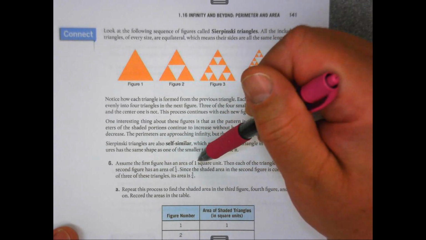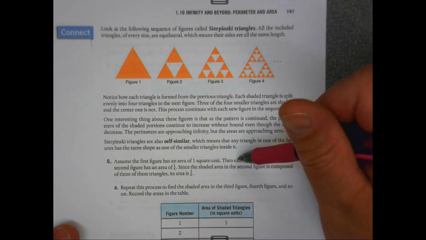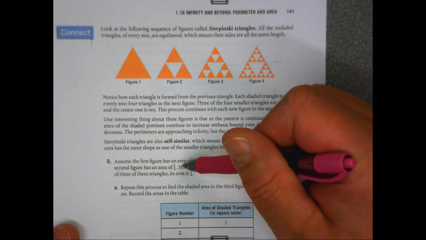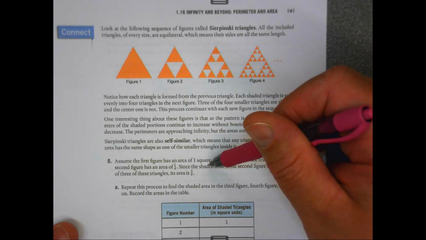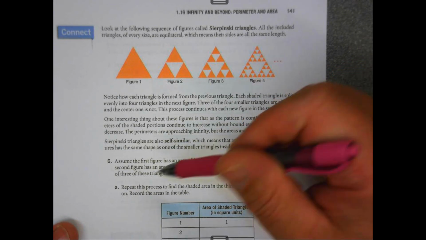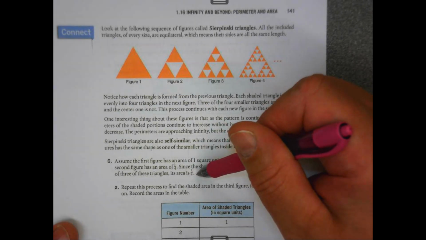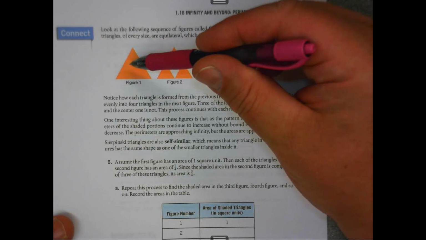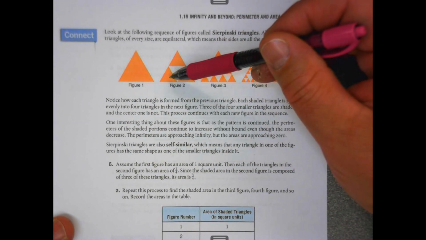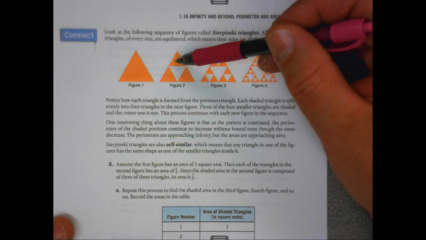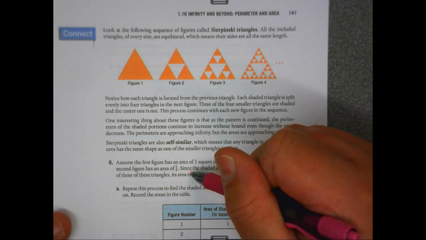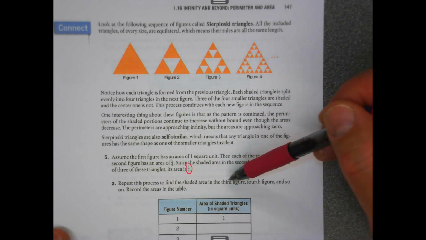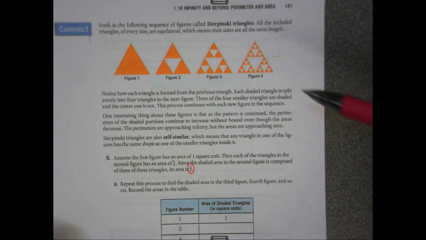Assume the first figure has an area of 1 square unit. Then each of the triangles in the second figure has an area of 1/4. Since the shaded area in the second figure is composed of 3 of these triangles, it's an area of 3/4. That makes sense because the first one is 1, it's split into 4 triangles, of which 3 of those are shaded. That's where we get 3/4. Repeat the process to find the shaded area in the third figure, fourth figure, and so on.